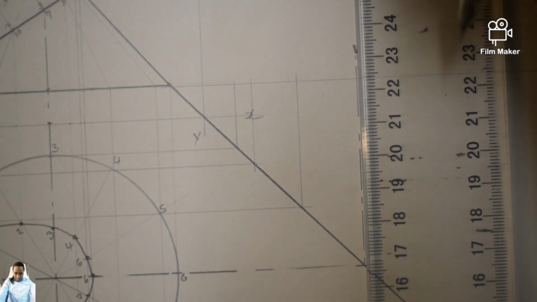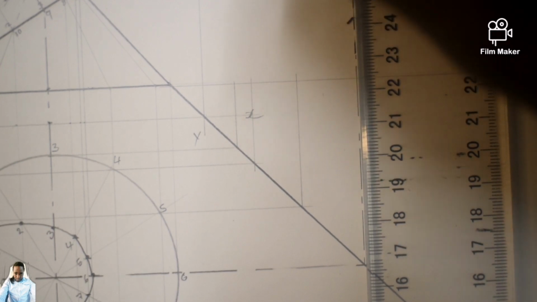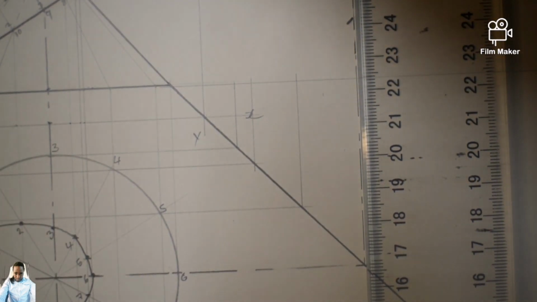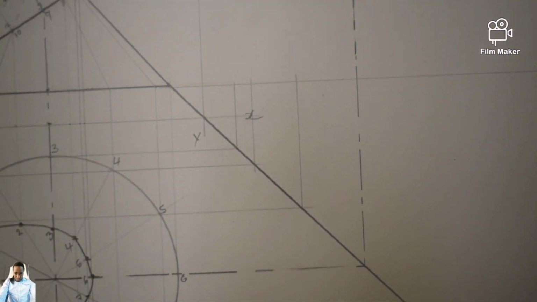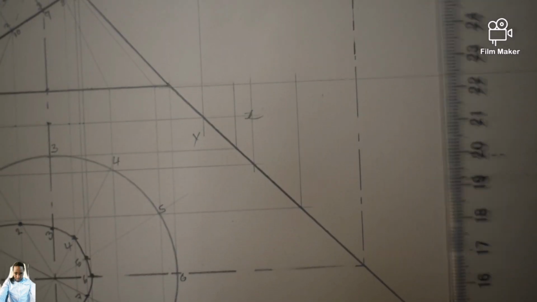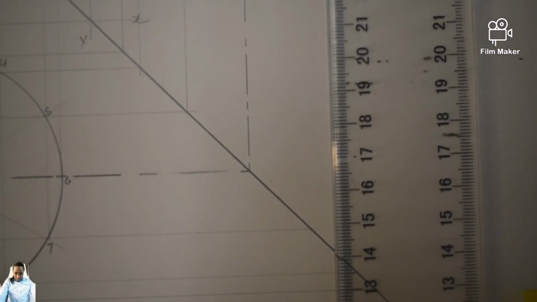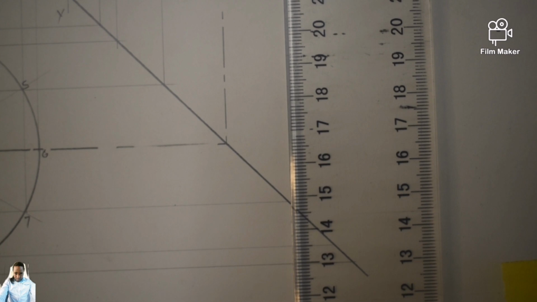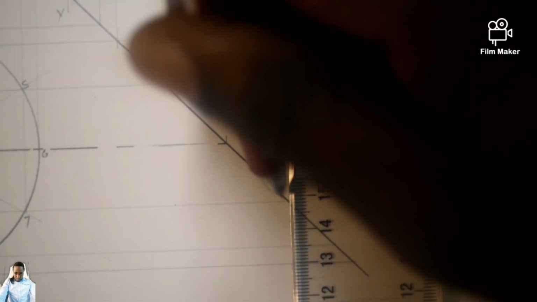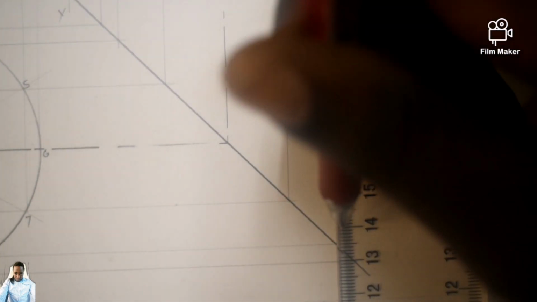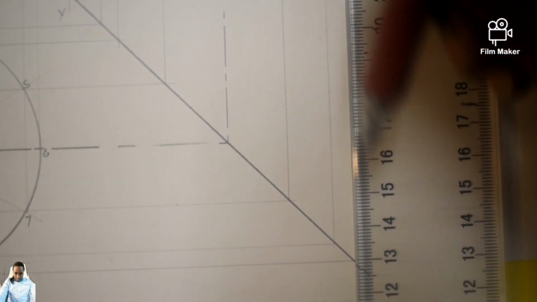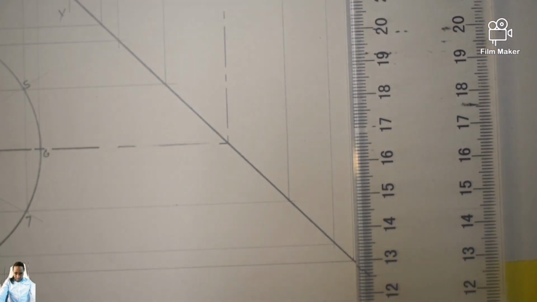This one I can even take up because it would be vertically going up. So these ones, they go, they go.